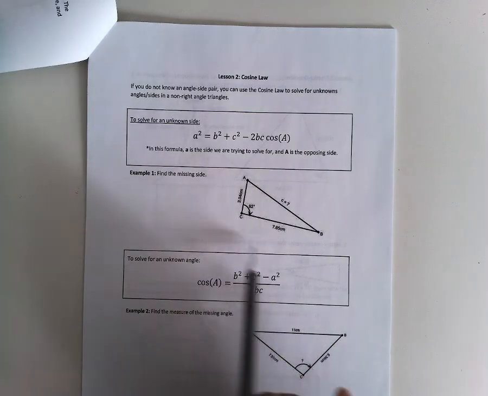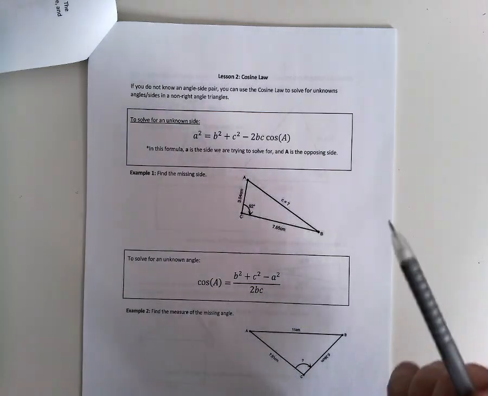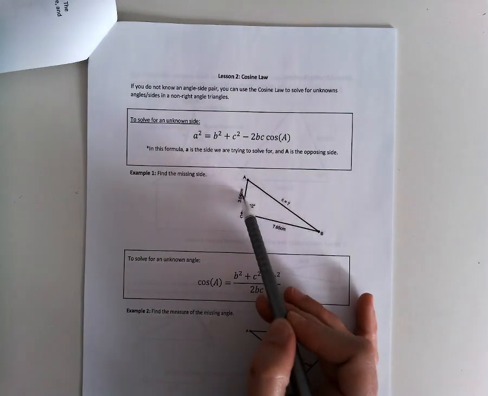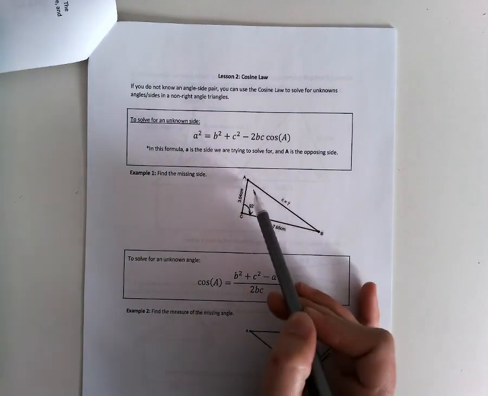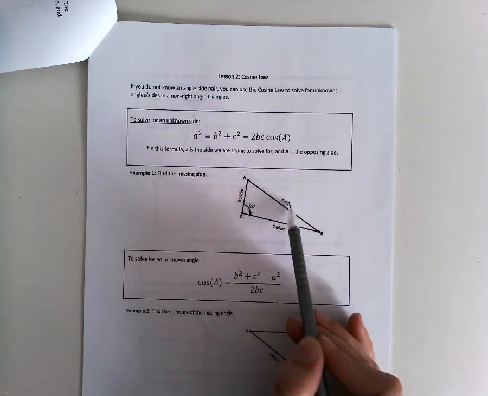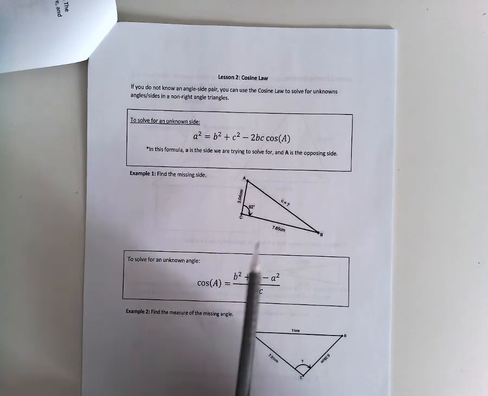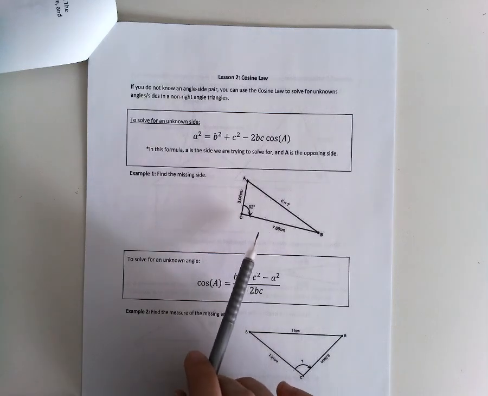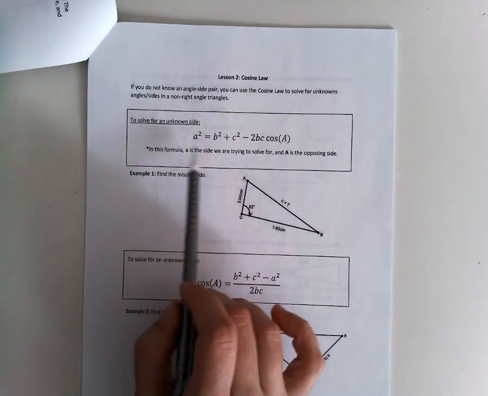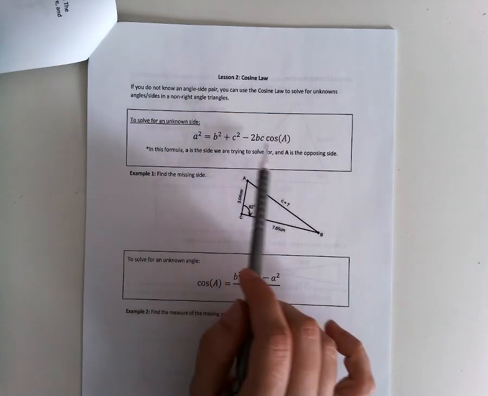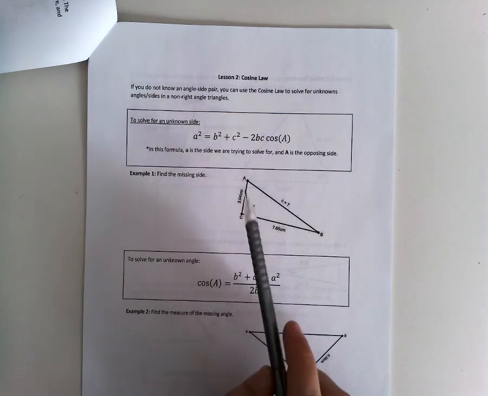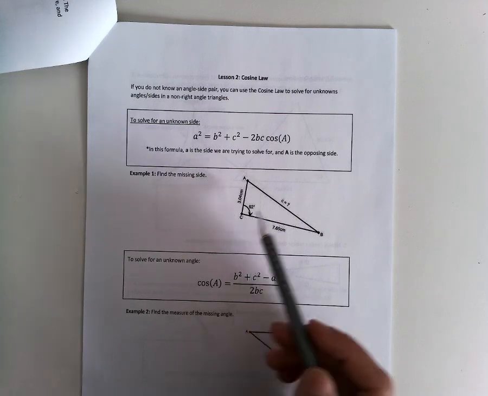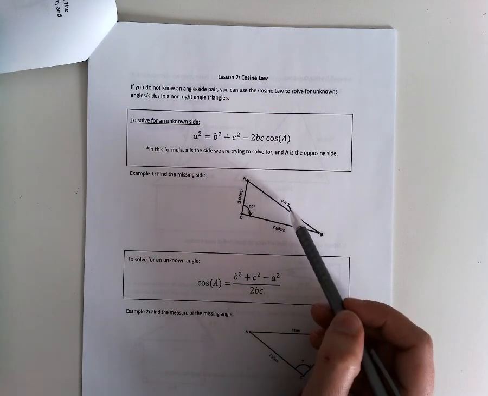In this example, we don't have an angle and a side pair that we know. We have a side and an unknown angle, a side and an unknown angle, and then here we have an angle and an unknown side. So we can't use the sine law for this triangle. We need to use the cosine law. This equation uses A, B, C and B, C, A, right? You can mix those up. Here, the angle that we know is angle C, and we're looking for side C.